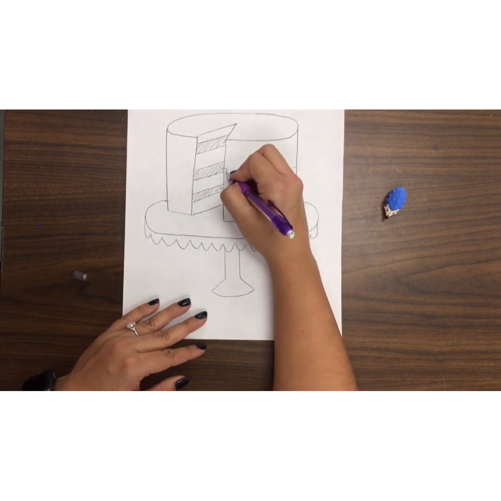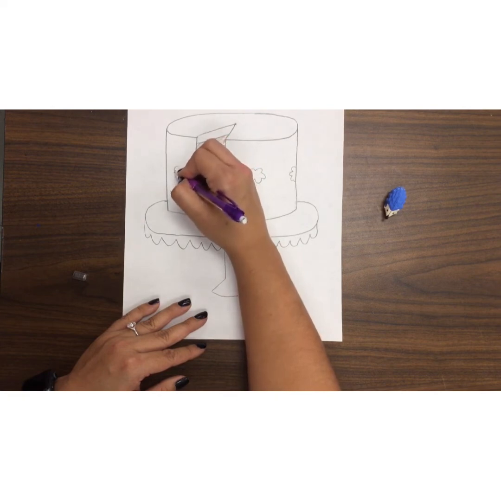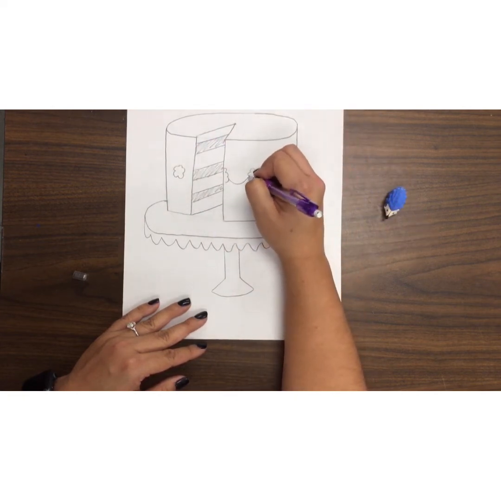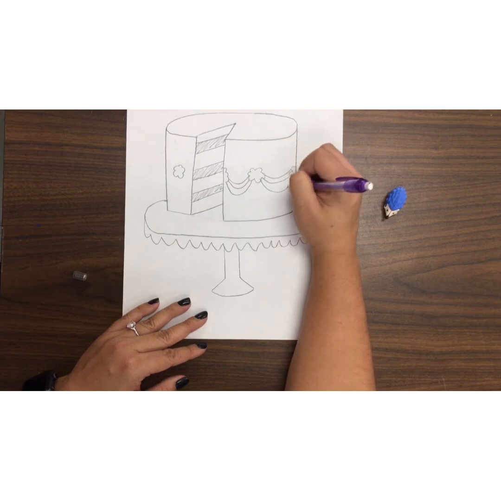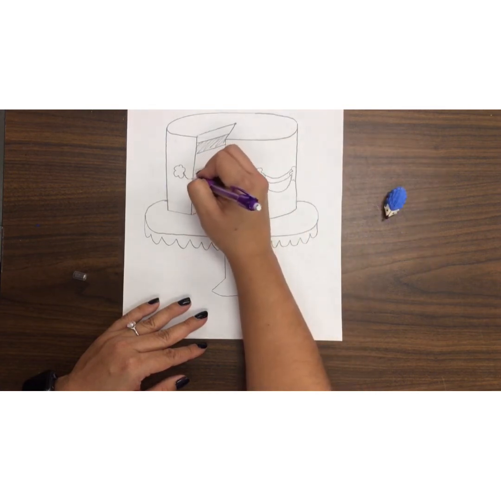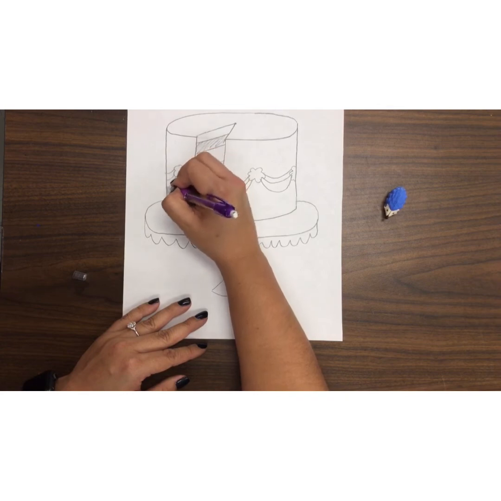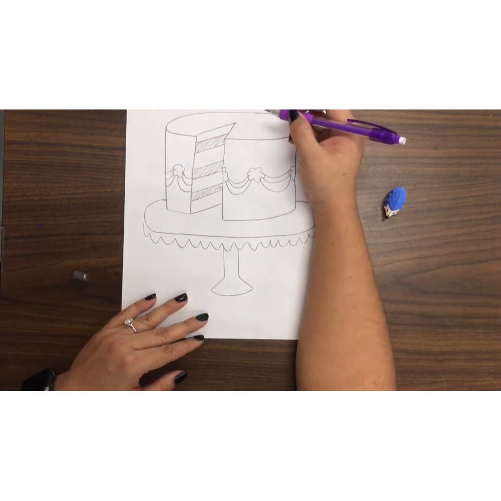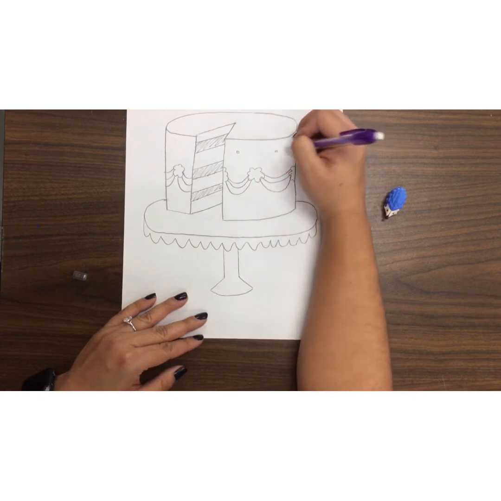Okay, when you are looking at baking a cake, a lot of the times the cake is the same all the way around. So maybe I'll add some drapey kind of lines. Okay, just like that. And then maybe I want to add some different ones in between.